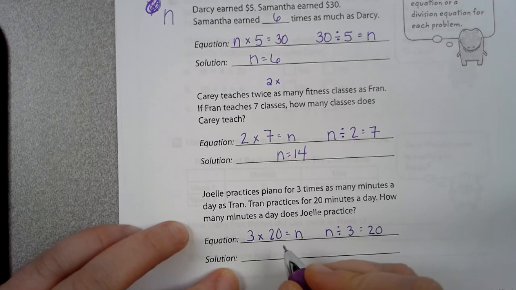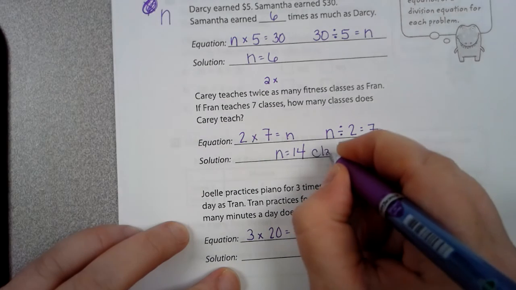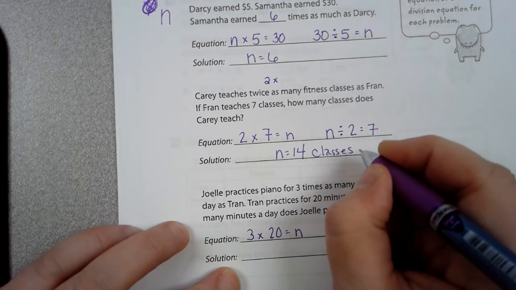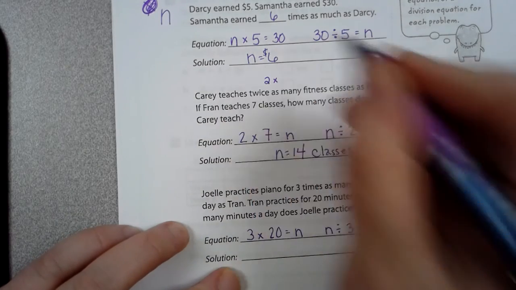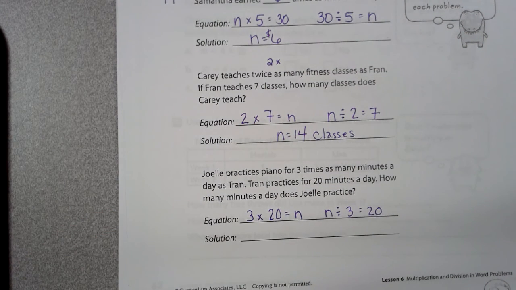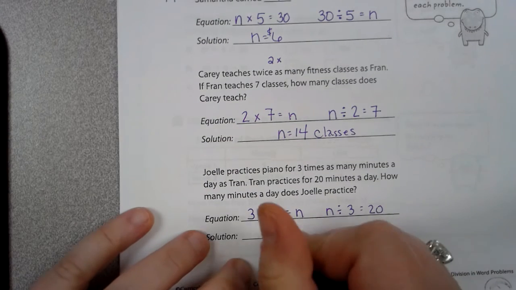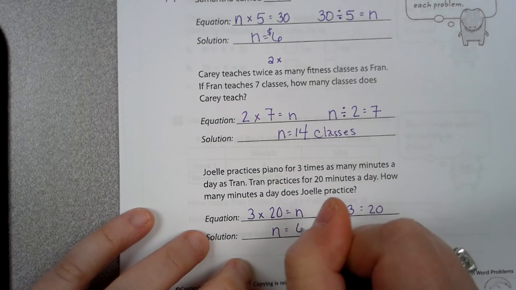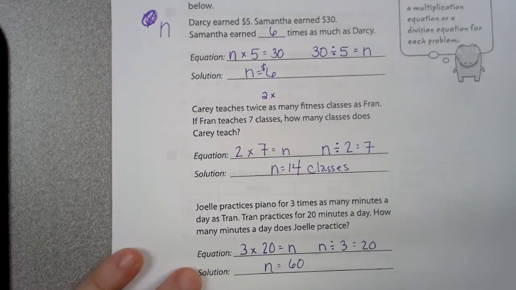So what is 3 times 20? Basically, I can say what is 3 times 2? And that is 6, and add the 0, and you get 60.